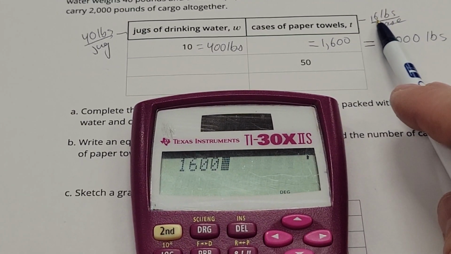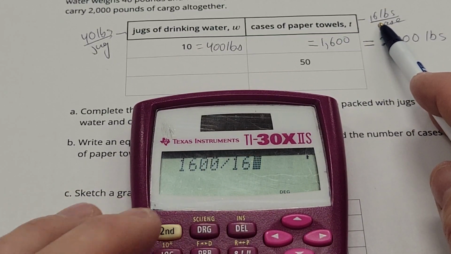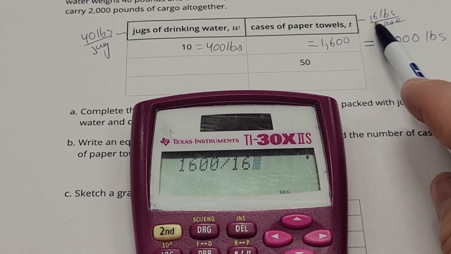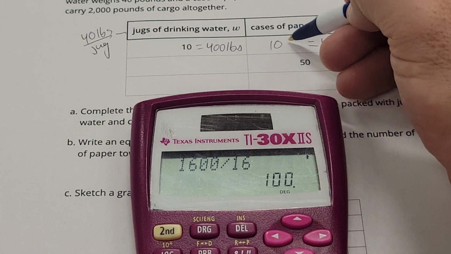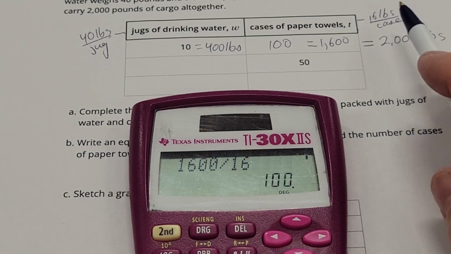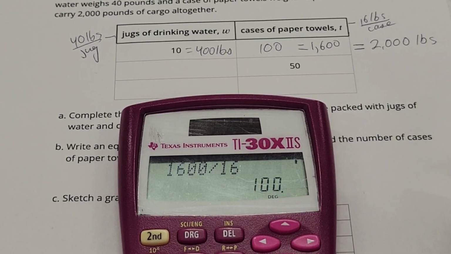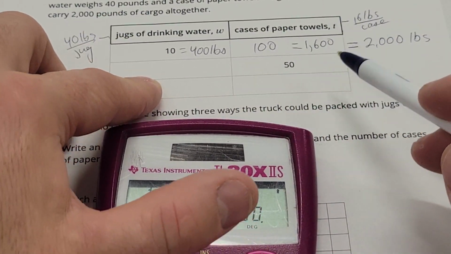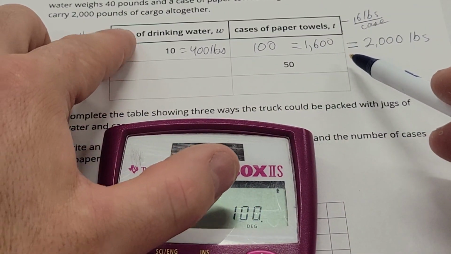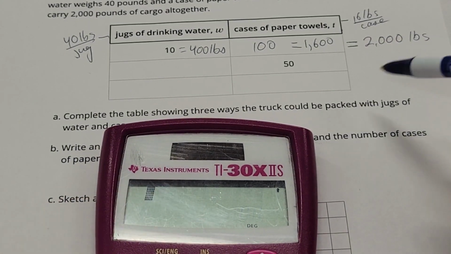Well, there's 16 pounds per case. So now I'm going to divide by 16. I have to figure out how many 16s are going to fit into 1,600. And, well, I didn't really need the calculator for that because that's 100. 1,600 divided by 16 is 100, right? But this is the method here. I have to figure out how many pounds this is going to be, how many I am going to have left over, and how many of the other product I can get with that leftover weight. So I'll do it here.